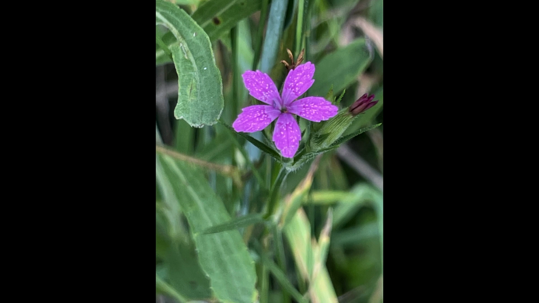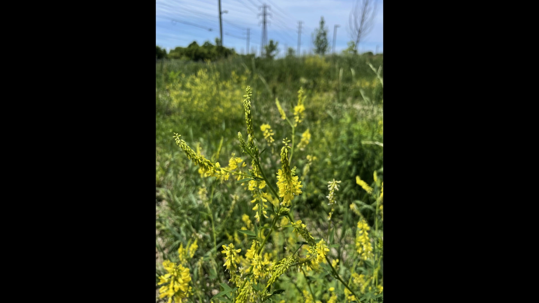Melilotus officinalis, yellow sweetclover. This species is loosely branched with small yellow pea flowers, which occur in a spike-like cluster coming out of the leaf axis. The flowers themselves are 6 millimeters long and come in clusters 15 centimeters long.